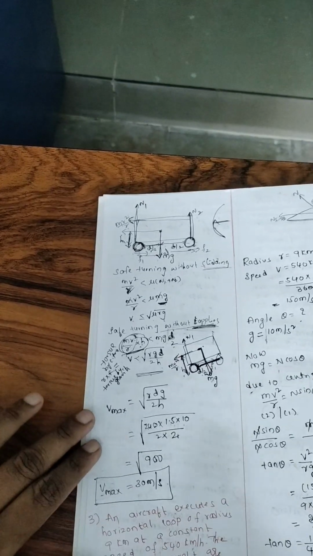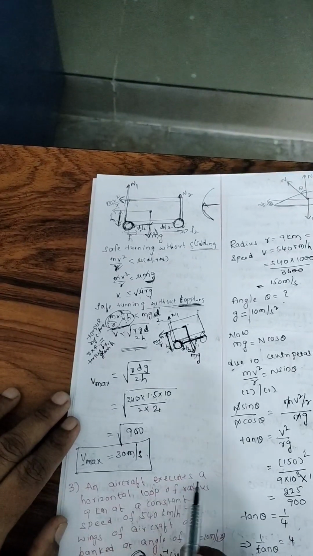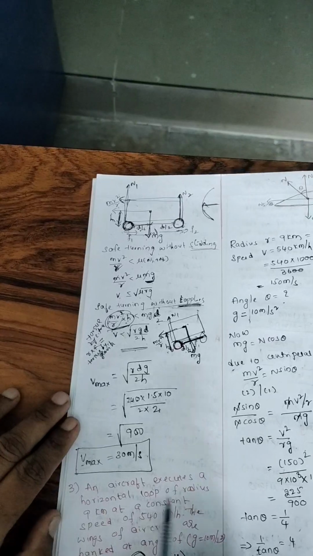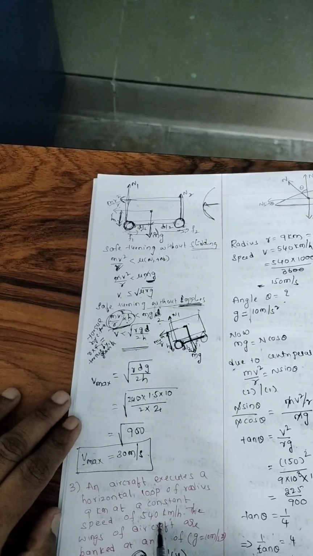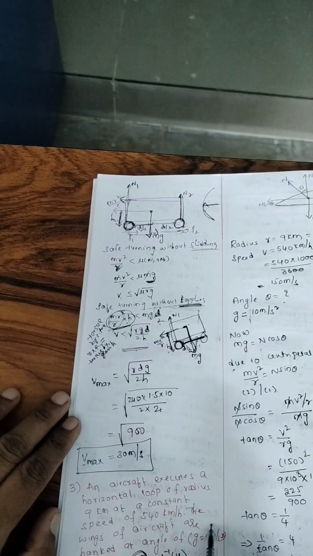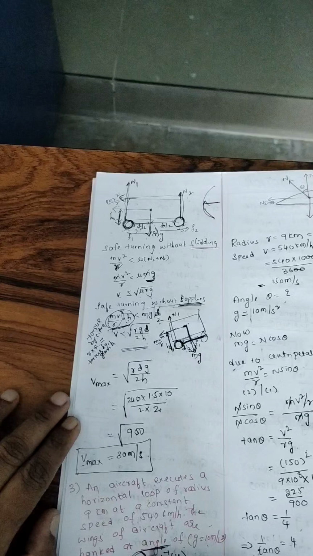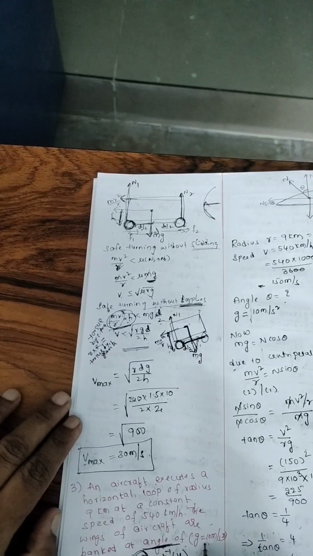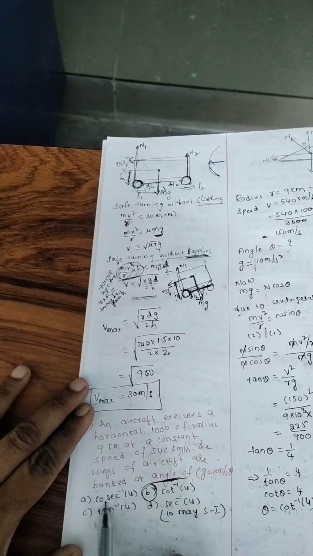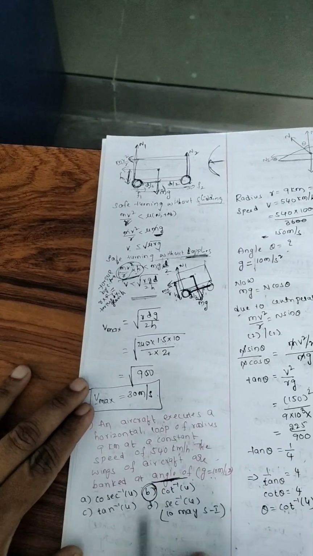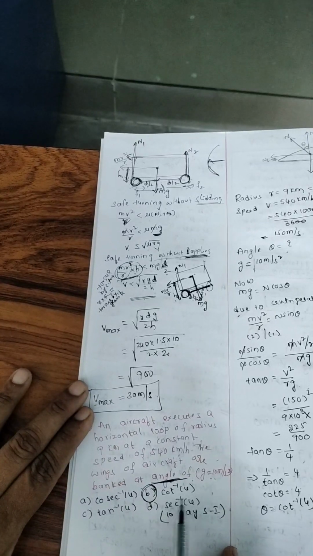Right. Now next, the question: an aircraft executes a horizontal loop of radius 9 km at a constant speed of 540 km per hour. The wings of the aircraft are banked at an angle; we have to find this angle, and g he is saying to take as 10 meters per second square. He gives certain options: cosec inverse 4, cot inverse 4, tan inverse 4, sec inverse 4. Let us find out which is the correct answer.